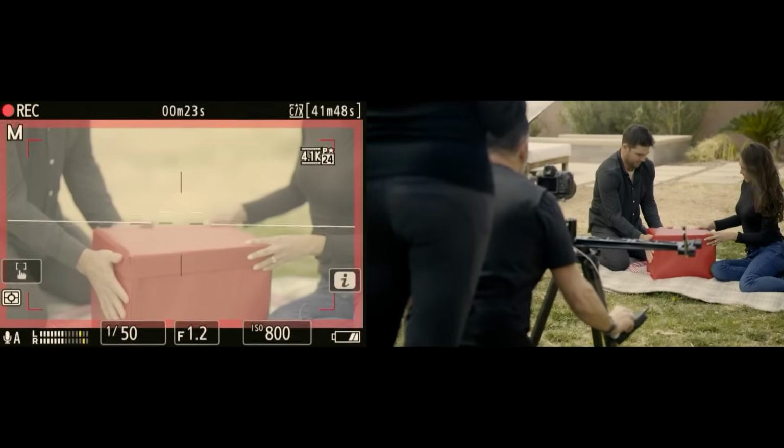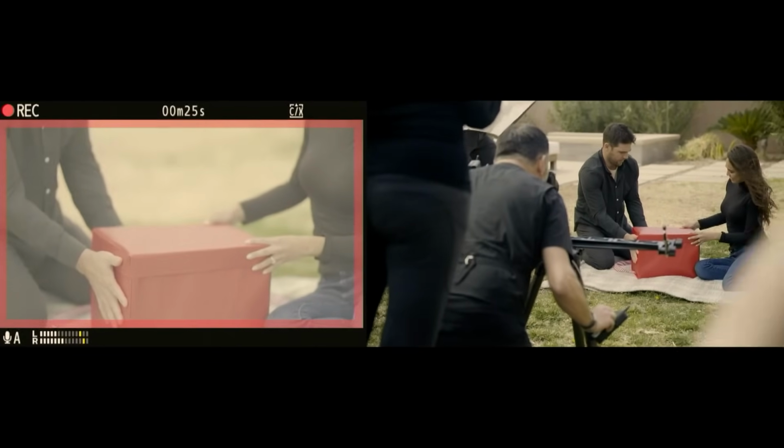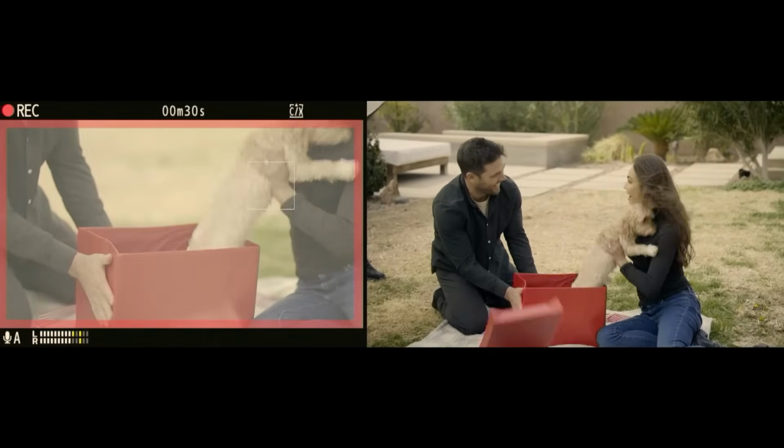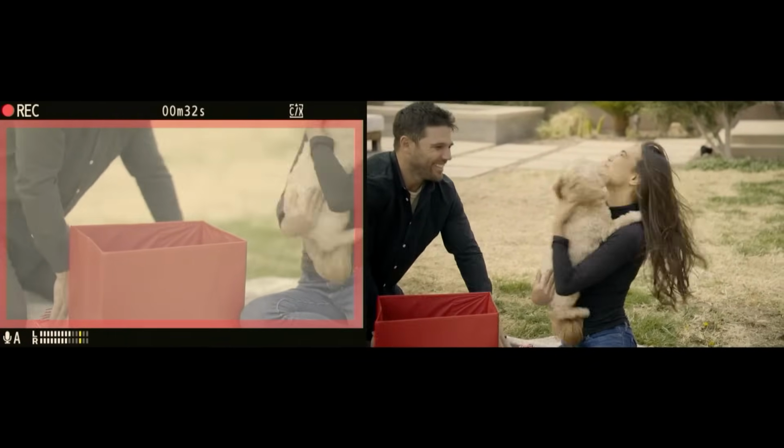And of course, if you're shooting in flat mode, so that you can render colors afterwards, you need to shoot in a flat sort of color profile so that it gives yourself some room to grow afterwards.